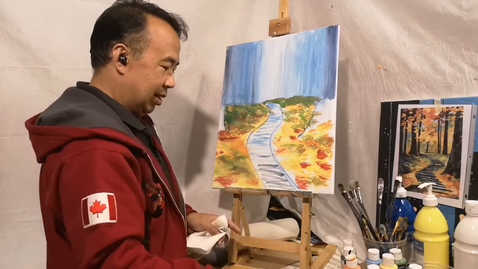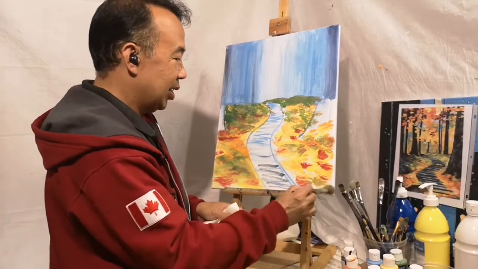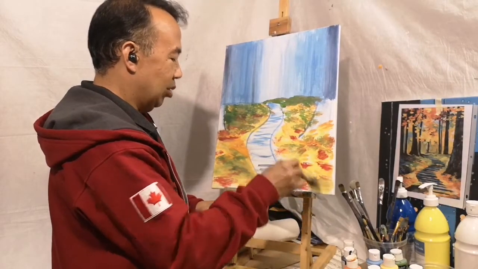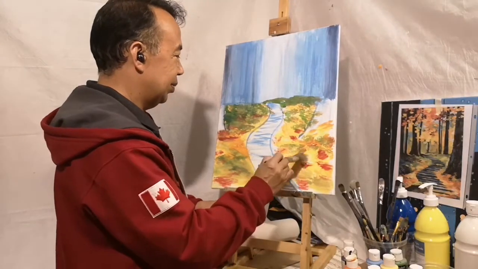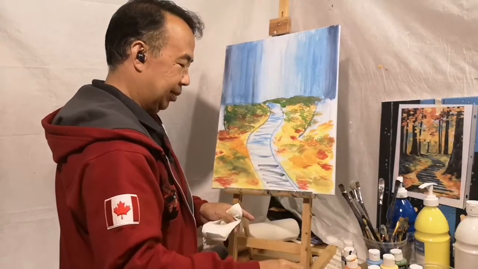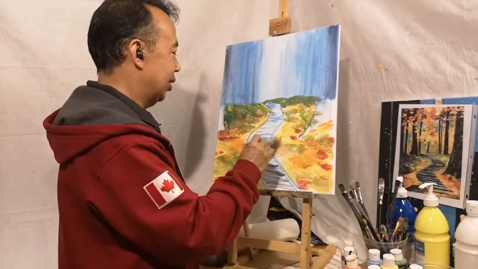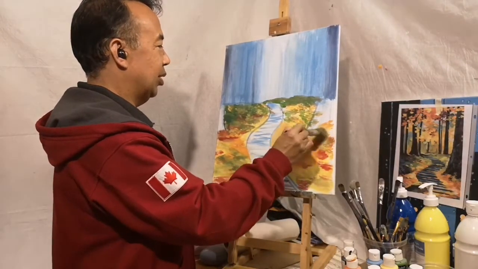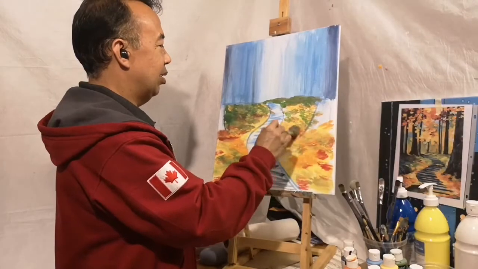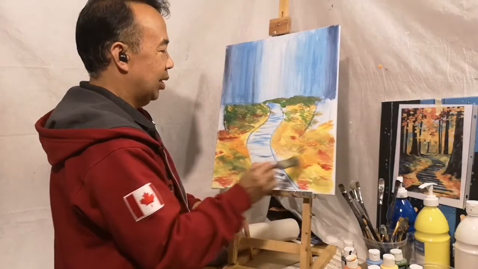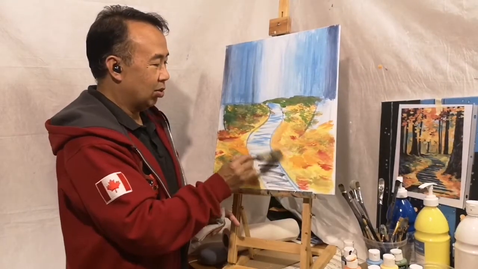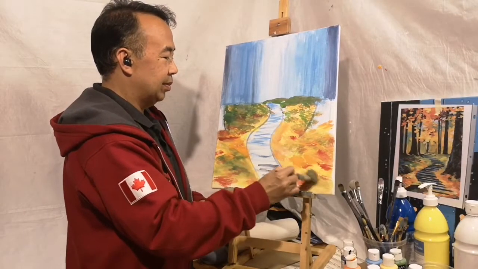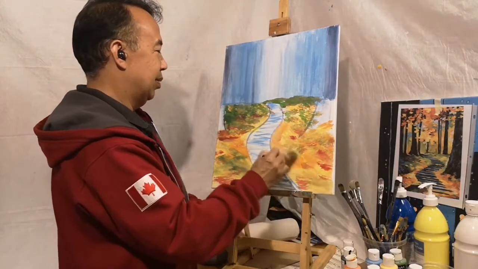And if you think it's already dry, just go back to your colors and go over it again. I'm trying to blend all those colors, making sure that there are no white spaces there.